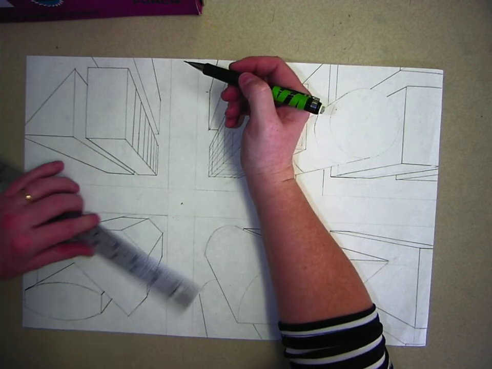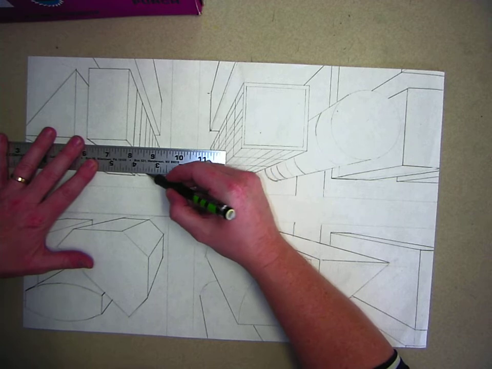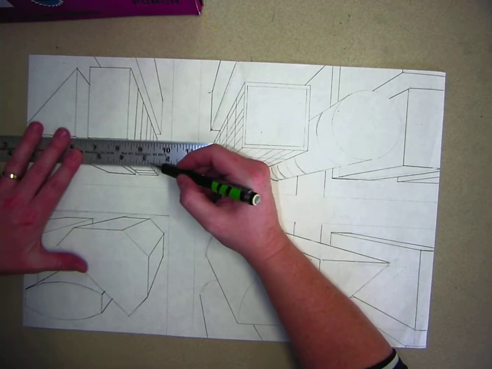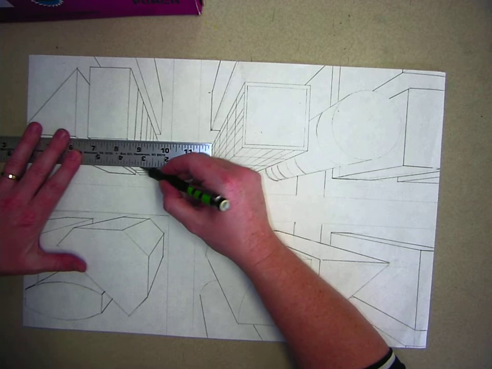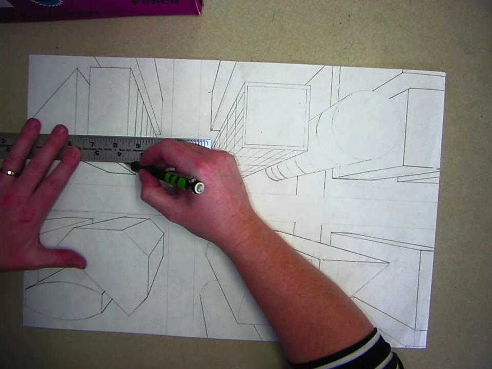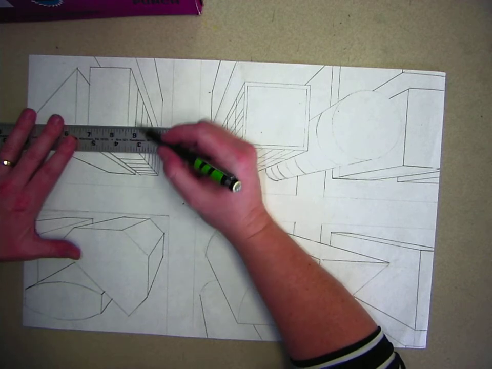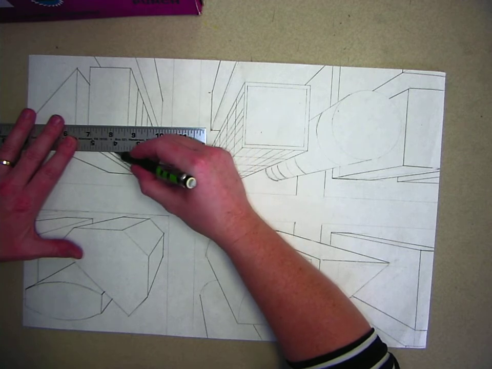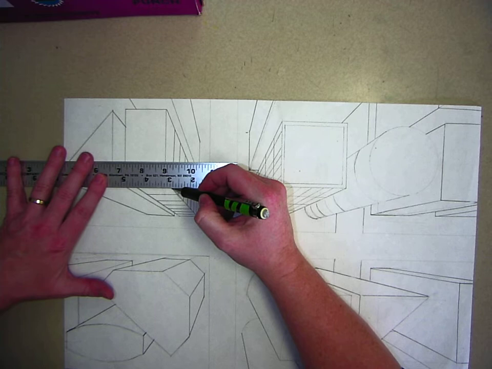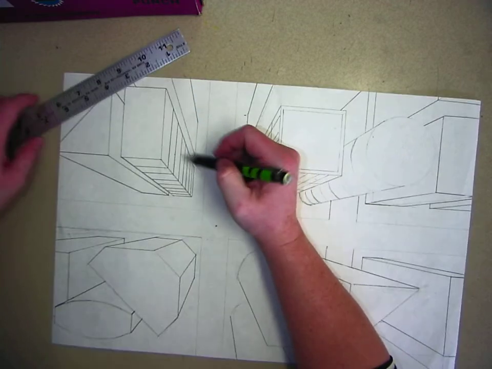Okay? And then on this side, all you have to do is line it up with the first set. So as you get closer to the top of the building, the sections are going to get bigger.